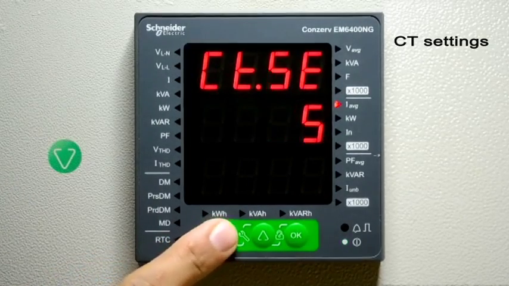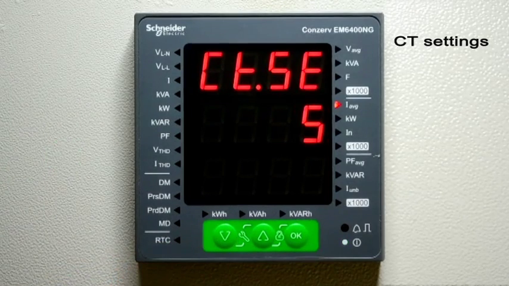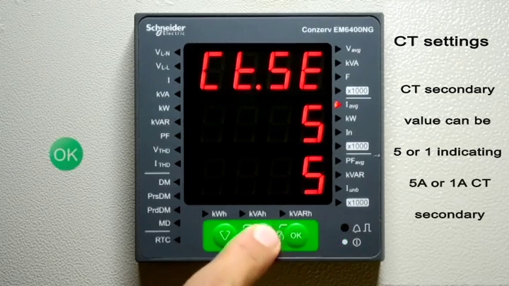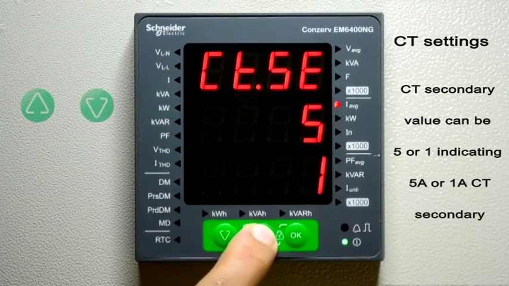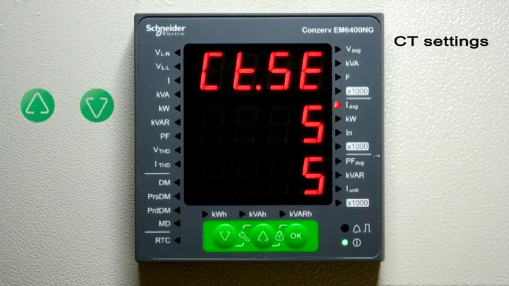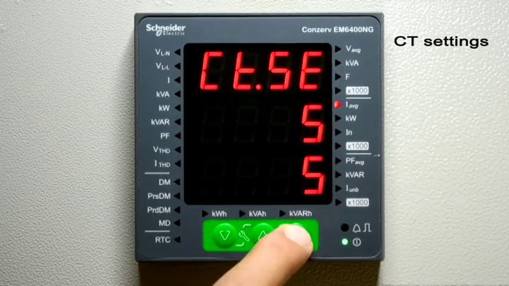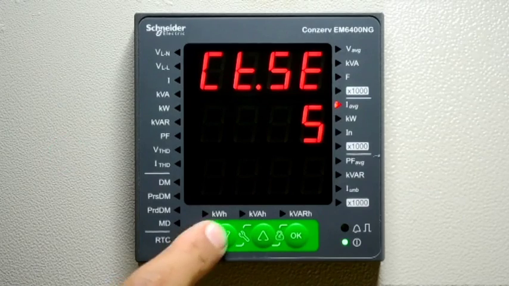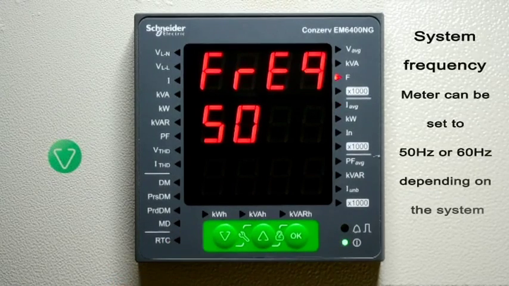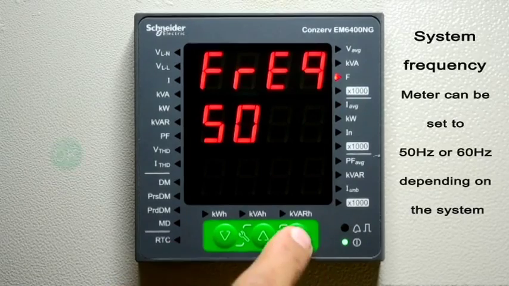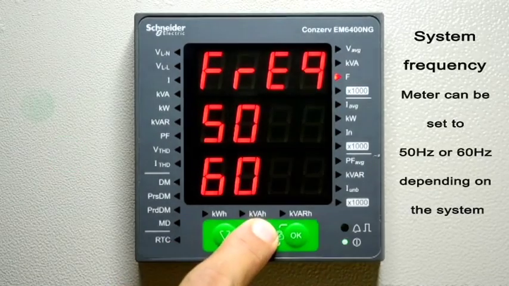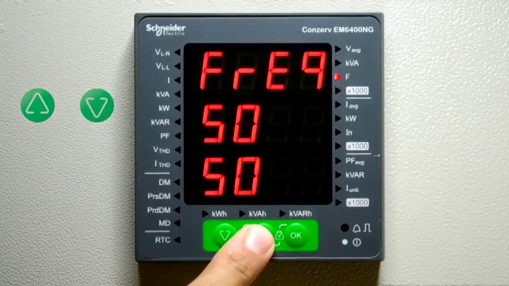Next parameter is CT secondary setting. Use this page to set the CT secondary value. Secondary value can be set to 5 or 1 to indicate 5 amps or 1 amp secondary rating of the CT. Let us set the CT ratio to 200/5. Next item is system frequency. System frequency can be set to 50 Hz or 60 Hz based on the system in which the meter is being used.